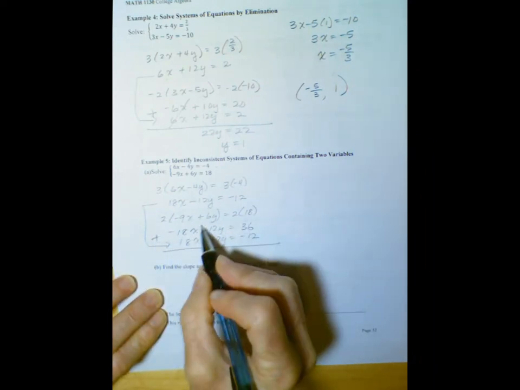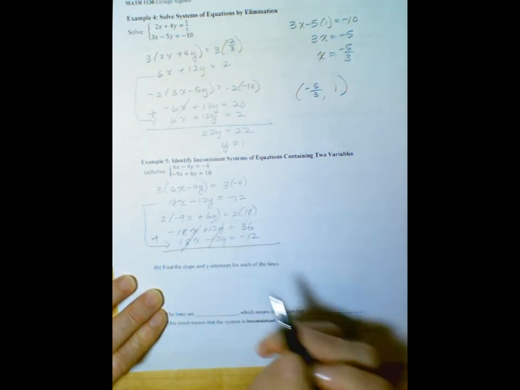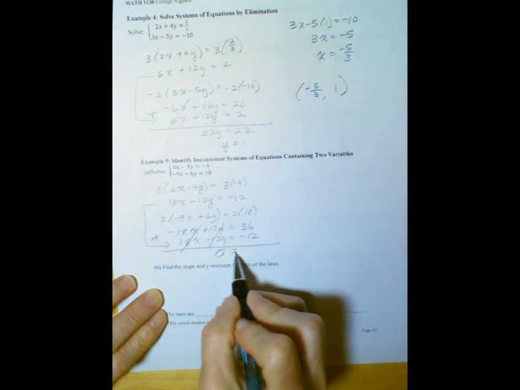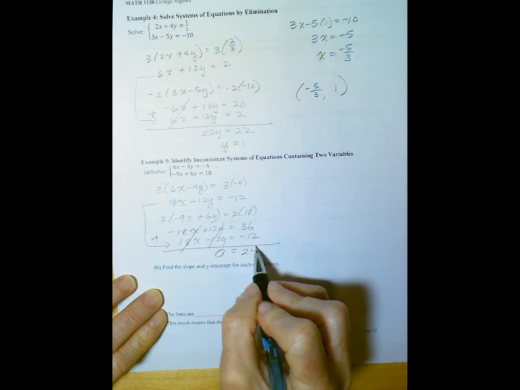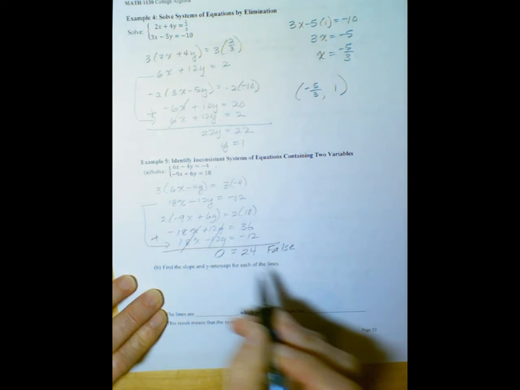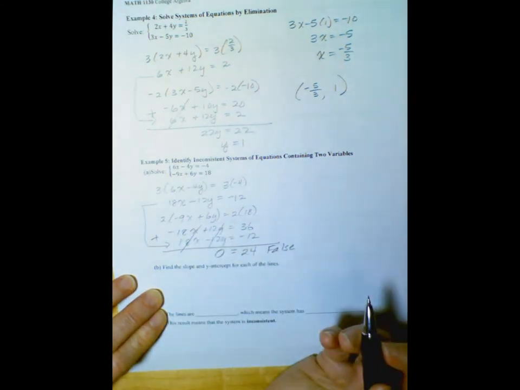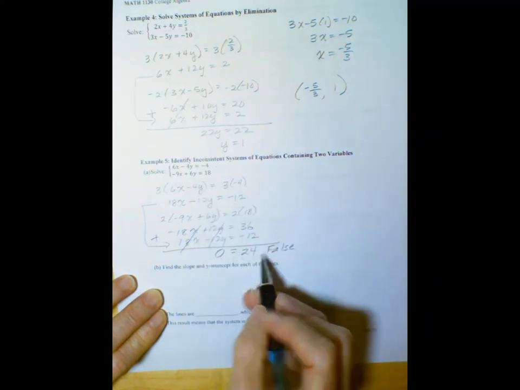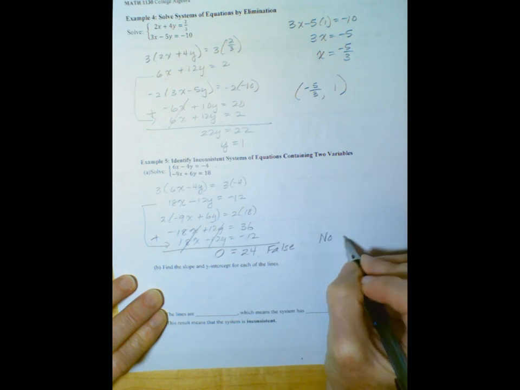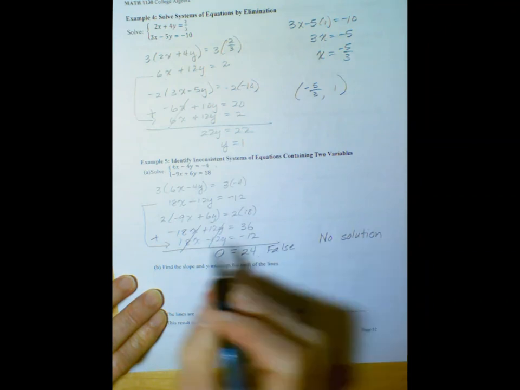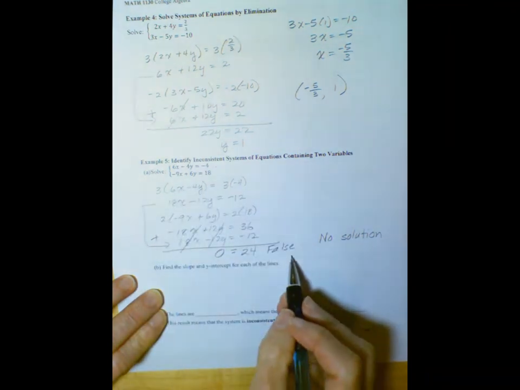Add, my x is eliminated, but my y is also eliminated. And by eliminated, I mean we get 0. And that says 0 equals 24, which is false. 0 does not equal 24. I have no variable. What happened here? Well, when you get this, all your variables disappear and you get a false statement, this is the case where there's no solution. So we can't see it graphically, but this is the algebraic result that tells us that.